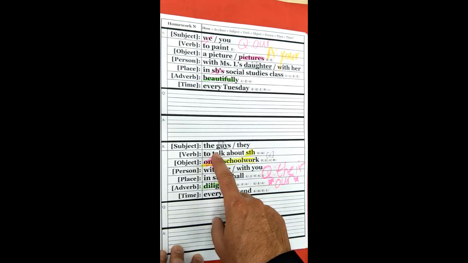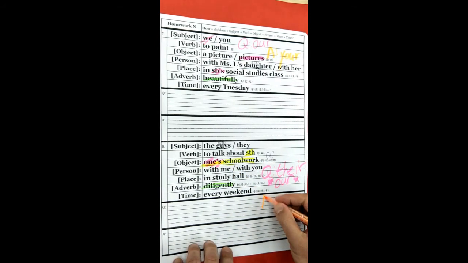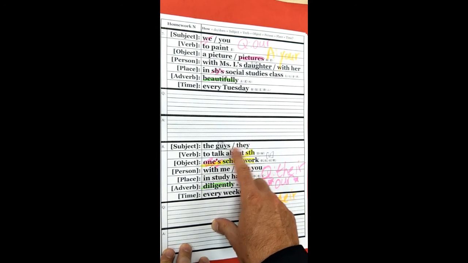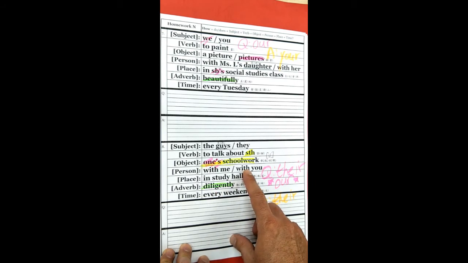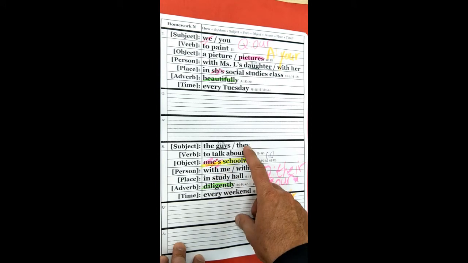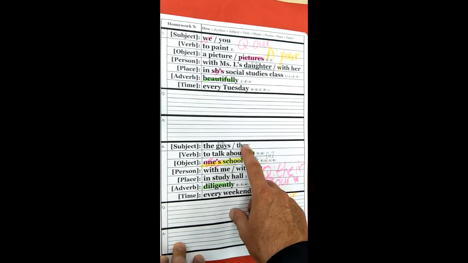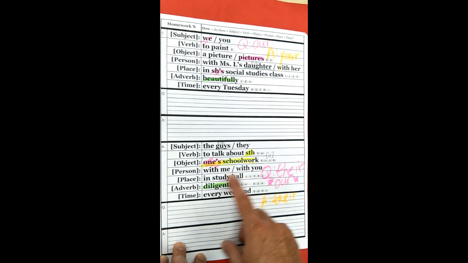Answer, they talk about their schoolwork, because it's theirs. I'm the teacher. Their schoolwork. The guys, they talk about their schoolwork diligently with you in study hall every weekend. Again, this me is the teacher, so they talk about their schoolwork diligently with you in study hall every weekend.